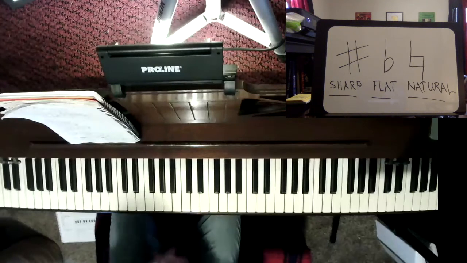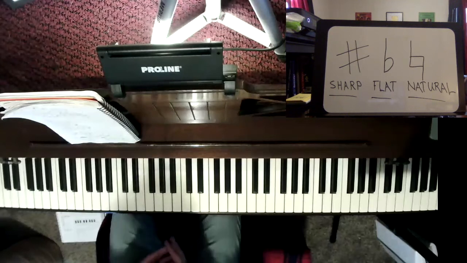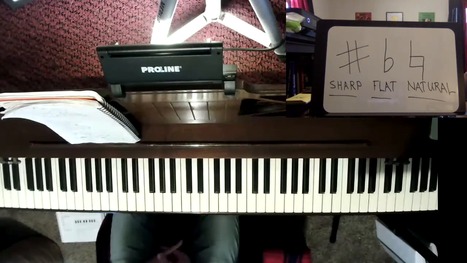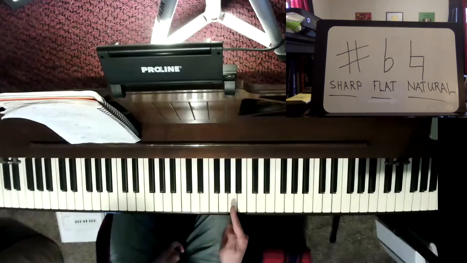So while we're learning sharps and flats, there's one thing that we need to become a little bit more familiar with, especially down the road when we start coming across music that's a bit more advanced. Flat notes and sharp notes can kind of go either way. For example, a G sharp could also be spelled as an A flat.